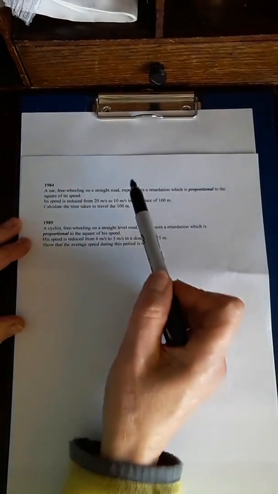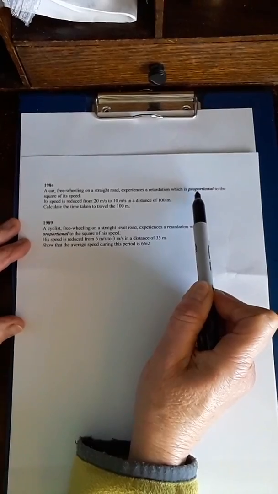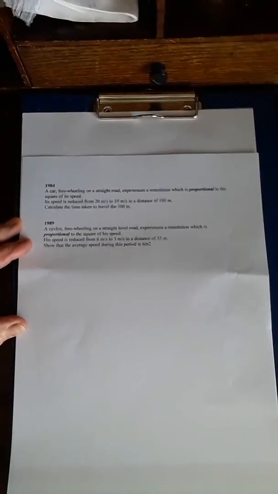But have a look at the first one. Now this is linked to proportionality. So the first one says a car is freewheeling on a straight road and it experiences a retardation which is proportional to the square of its speed. So here your starting equation is a little bit different. If it's a retardation, it's minus a for a start.